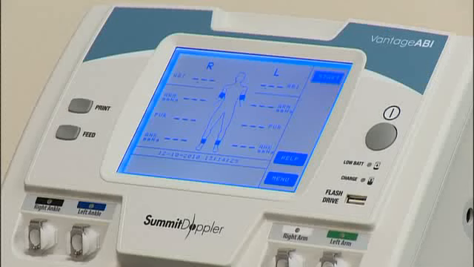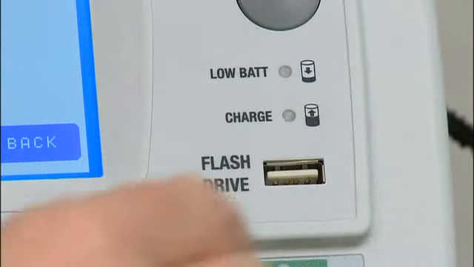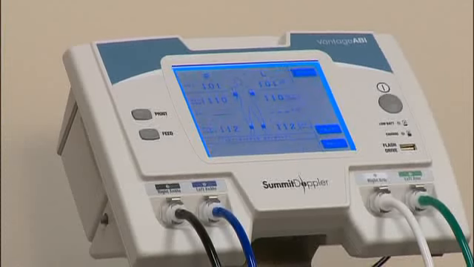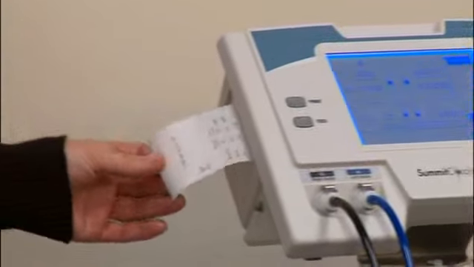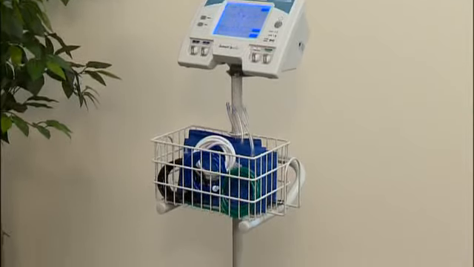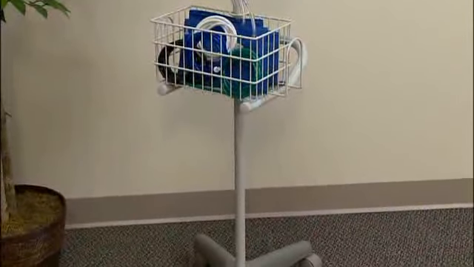It has a graphic display with a convenient, user-friendly touchscreen for navigating the system. The accompanying USB memory stick is placed in the flash drive for exporting exam data to a personal computer for easy interface with EMR systems. A built-in printer is available on some models for printing exam results on adhesive-backed label paper for easy placement on ABI assessment forms. The system is available with or without a roll stand and storage basket.